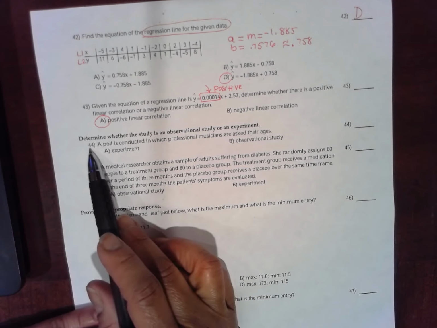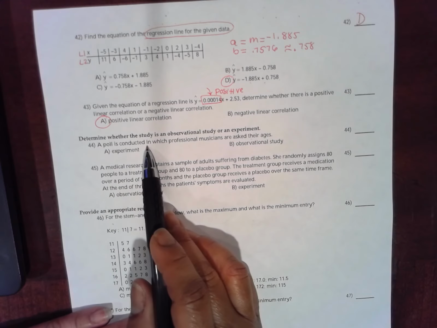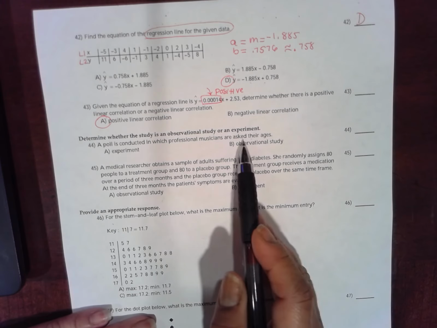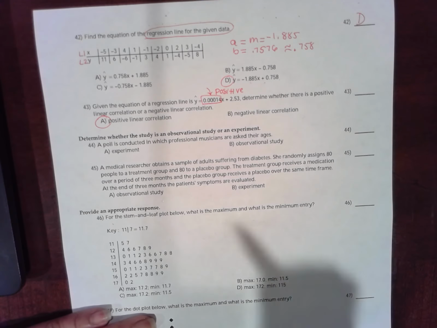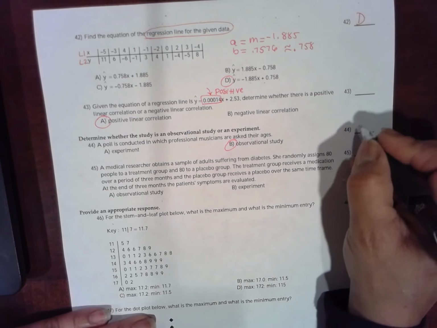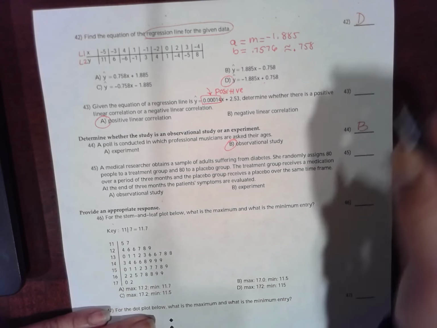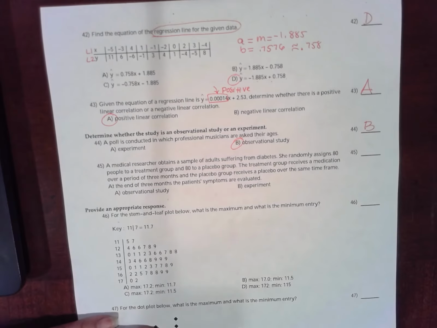Number 44. A poll is conducted in which professional musicians are asked their ages. So they're not performing an experiment, so it's just an observational study. This is B. 43 was A.